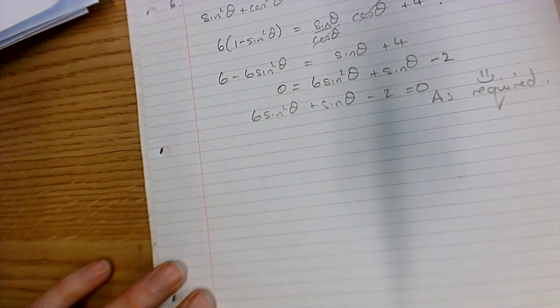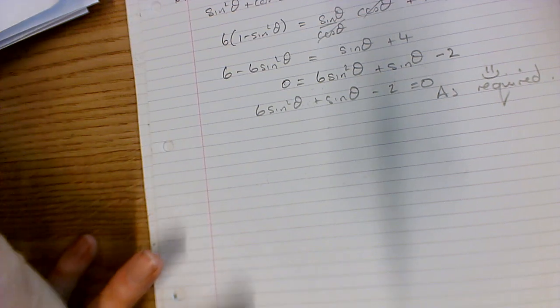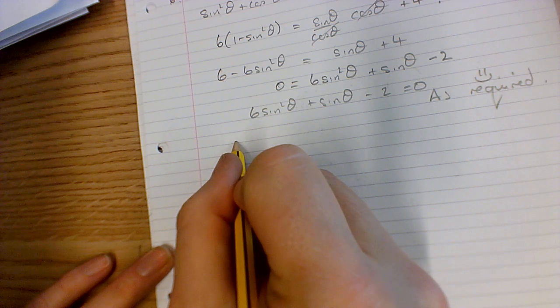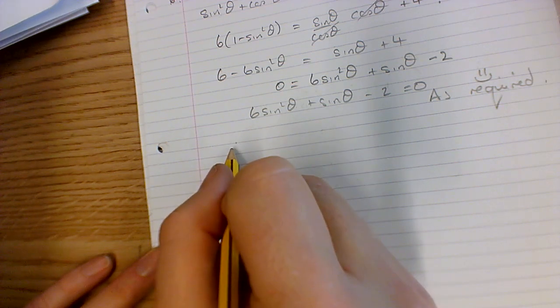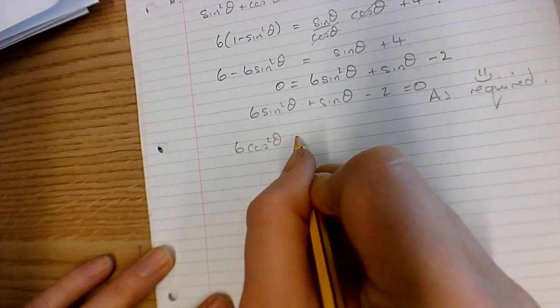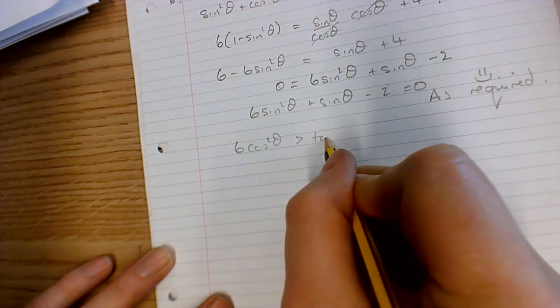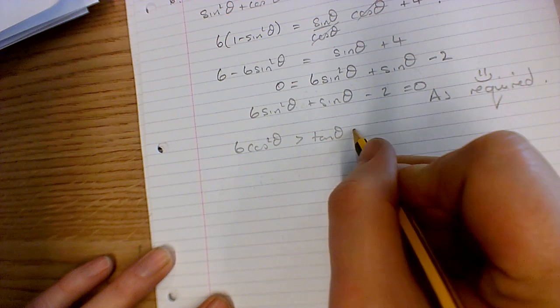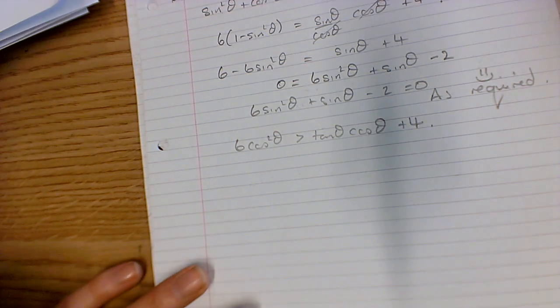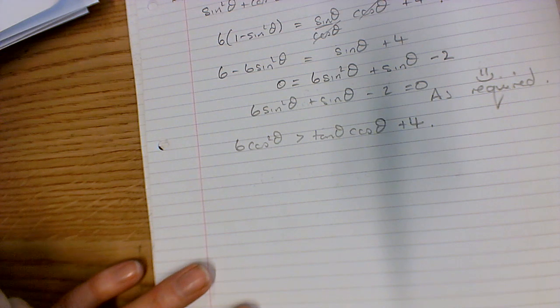Right, next step is to solve this inequality. Now, the inequality is just this thing, isn't it? So 6 cos squared theta is going to be bigger than tan theta cos theta plus 4. Okay, so what's happening here?